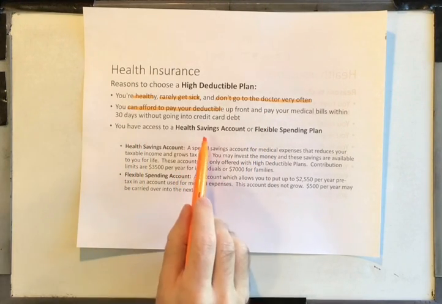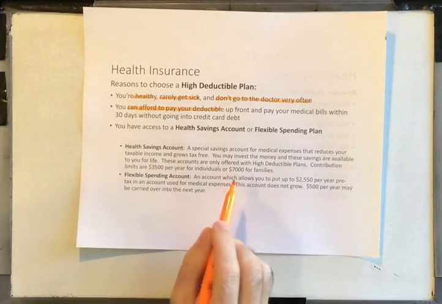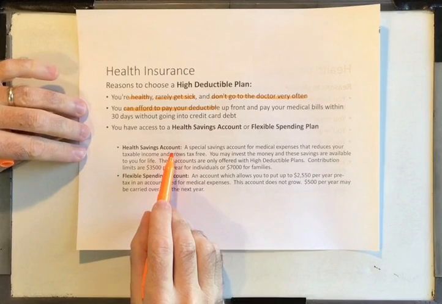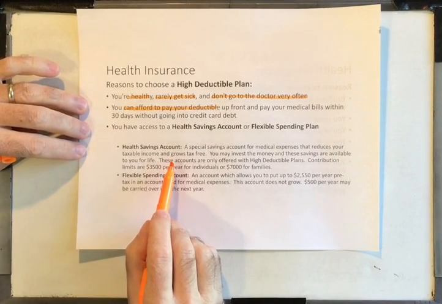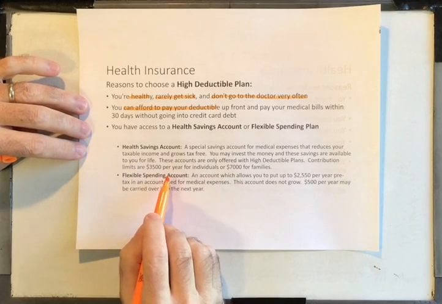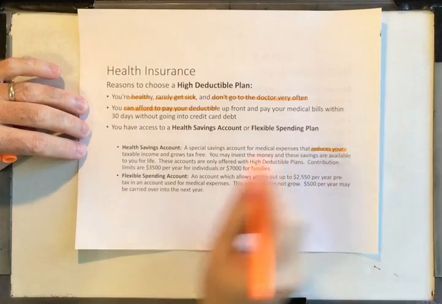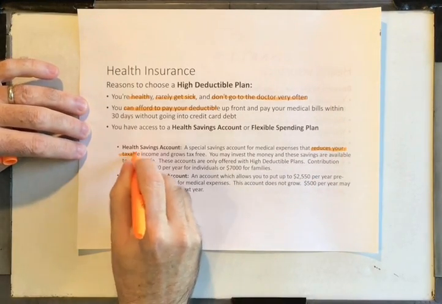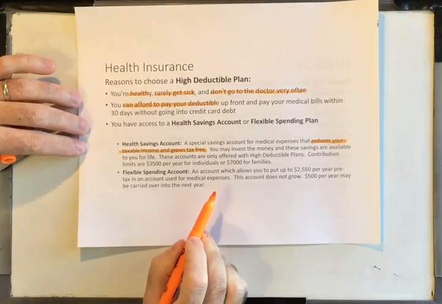Or if you have access to a health savings account or flexible spending plan. Not everybody has this. A health savings account is an amazing account. I don't personally have access to one, but it reduces your taxable income. So it's a way to save for health costs. It reduces your taxable income and it grows tax-free.